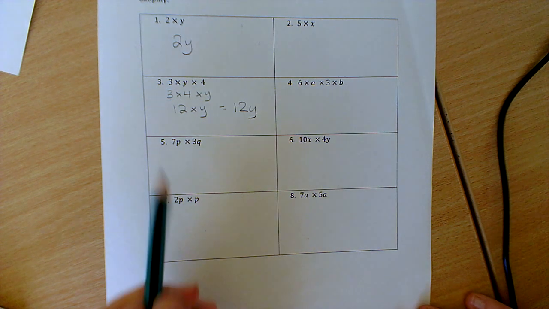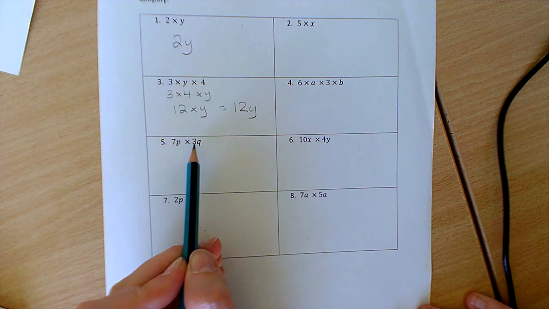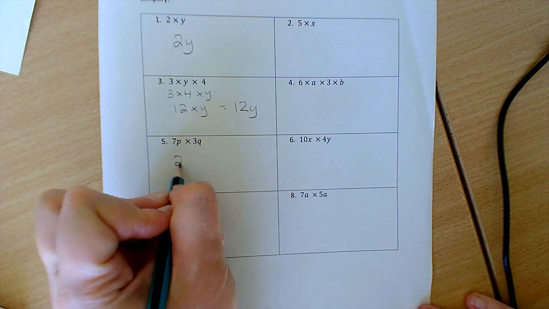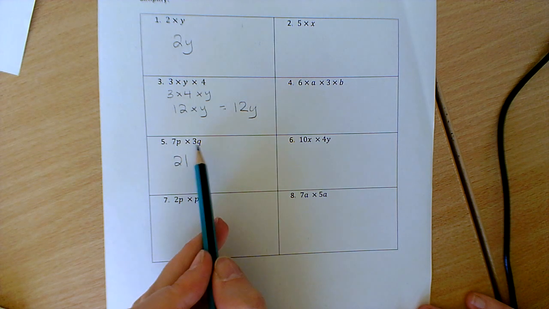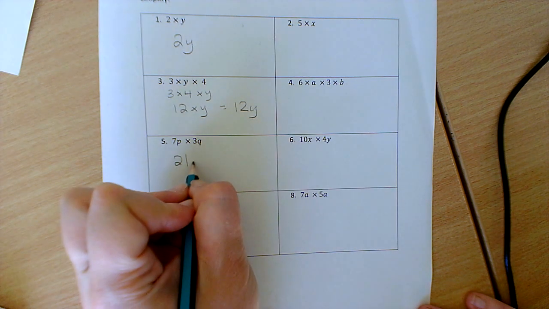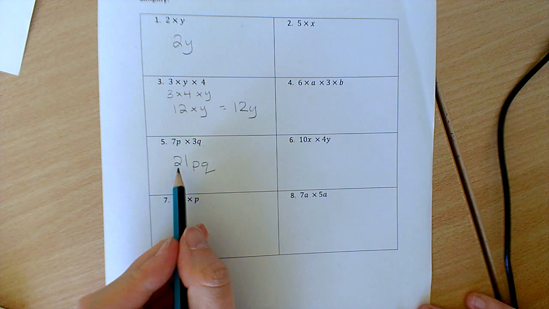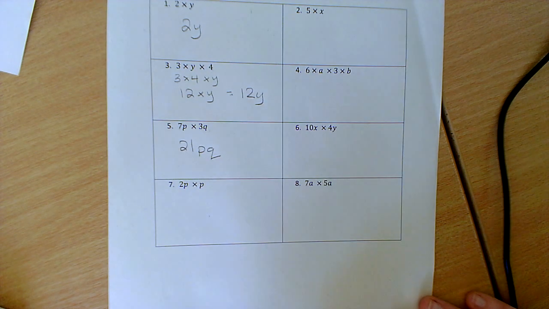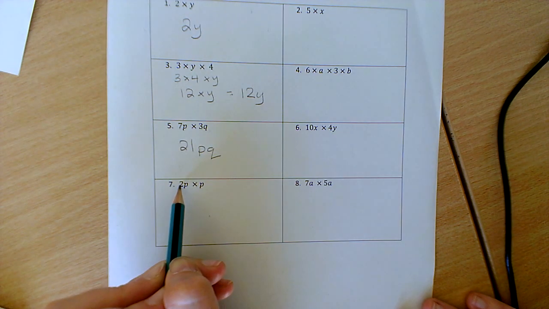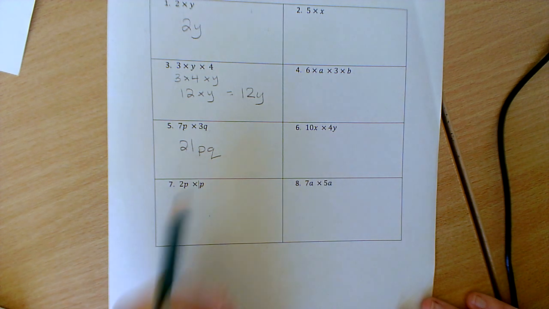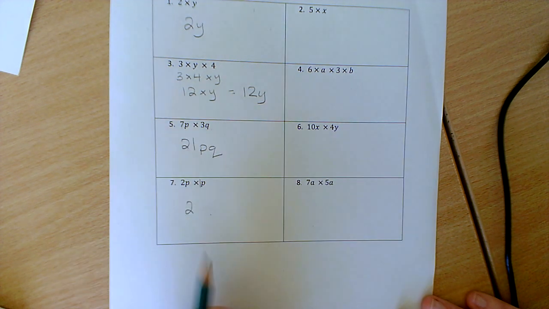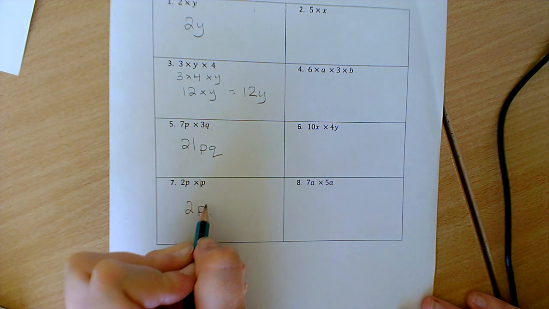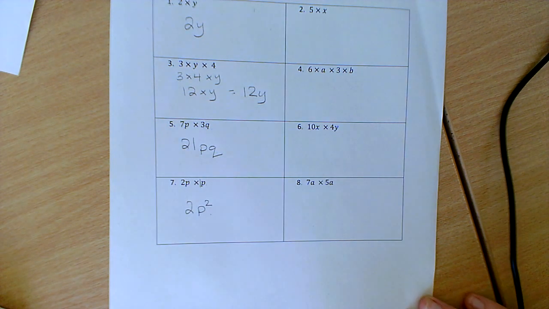Similarly, question 5 is the same thing. We can multiply the coefficients. So 7 times 3, which is 21. And then we have P and Q, and we can just put those on the end. So this means 21 times P times Q. Question 7. Now here we have 2P times P. Well, we're going to go 2 times 1. There's an invisible 1, so that's 2. And then P times P, it's the same letter, so that is P squared.